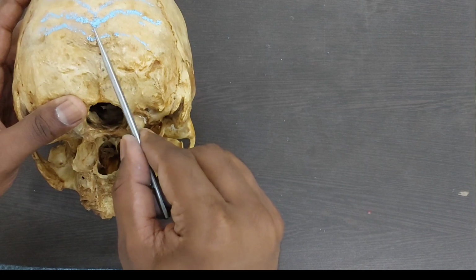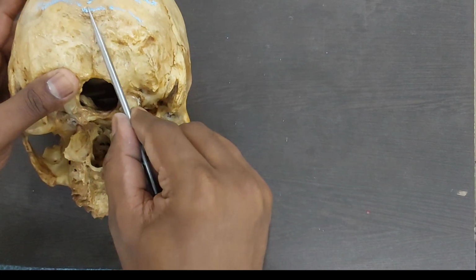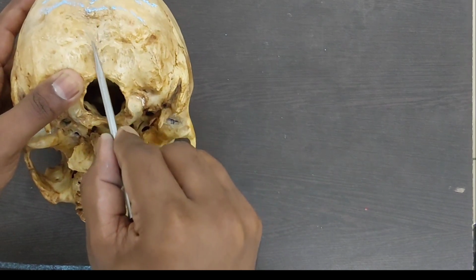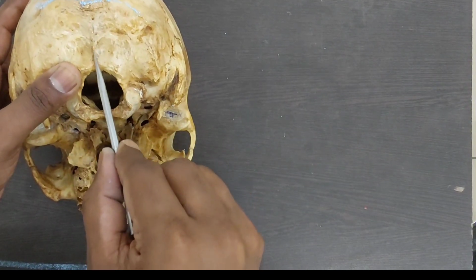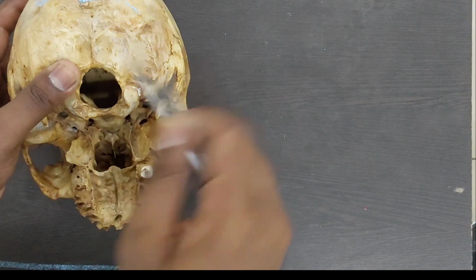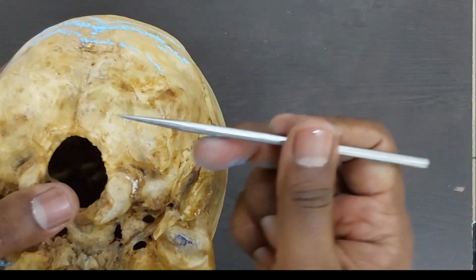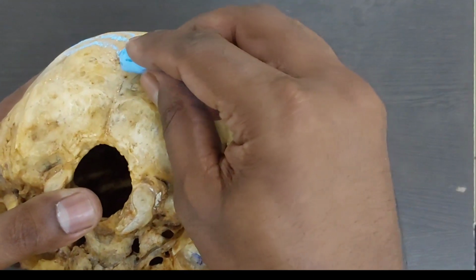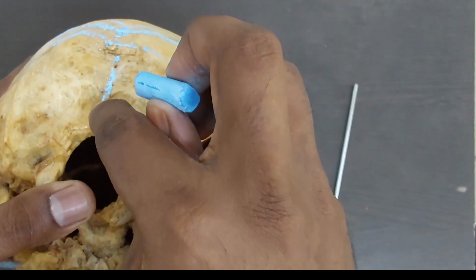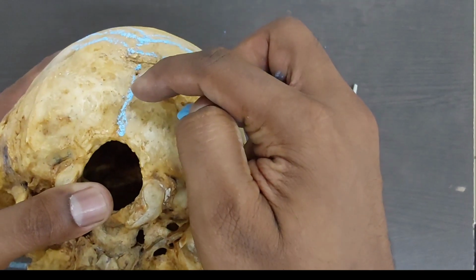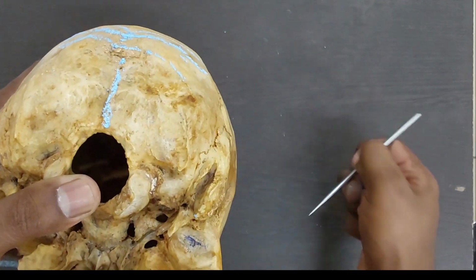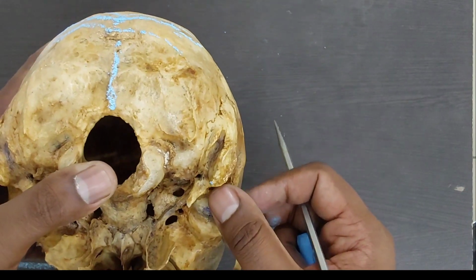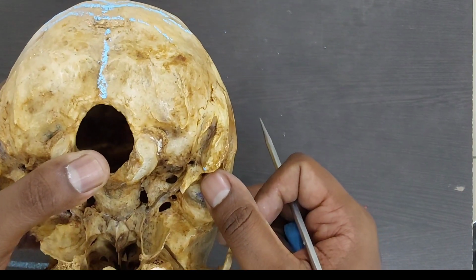So here we have the external occipital protuberance. Extending from the external occipital protuberance, so here is the foramen magnum, there is a crest. That crest is known as the external occipital crest. You can clearly see the external occipital crest over here. Remember, the external occipital crest gives attachment to the ligamentum nuchae, which is a strong ligament present on the posterior aspect of the neck.